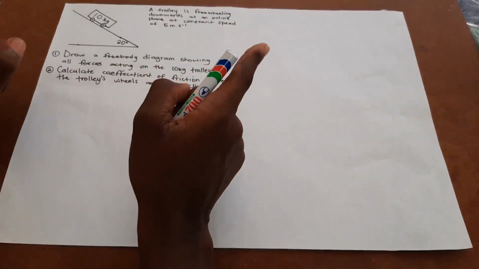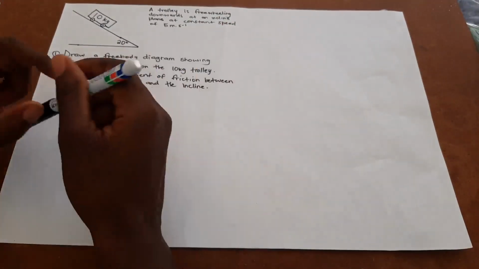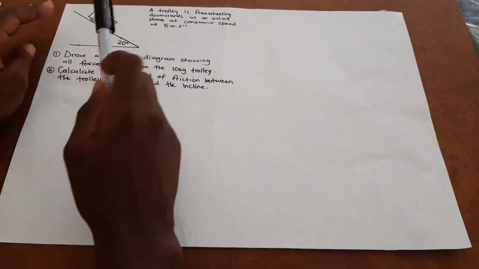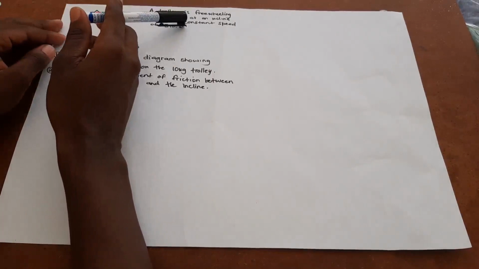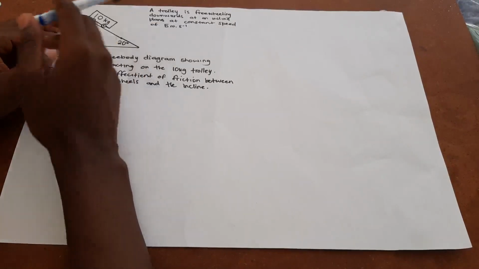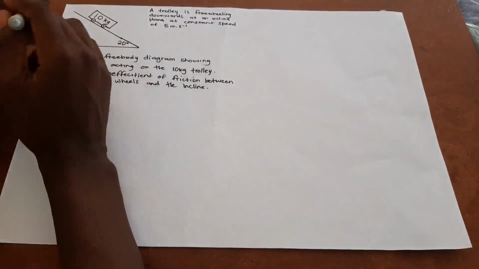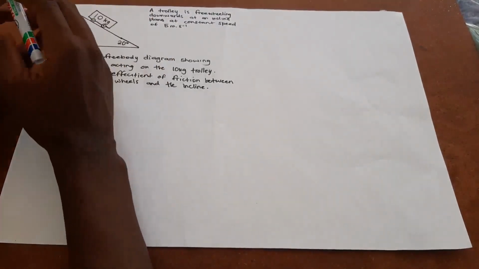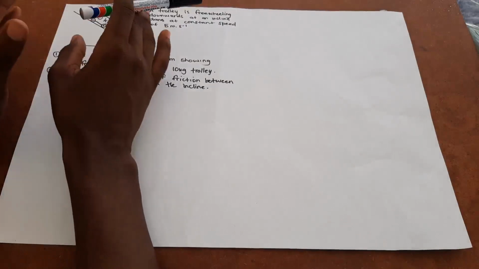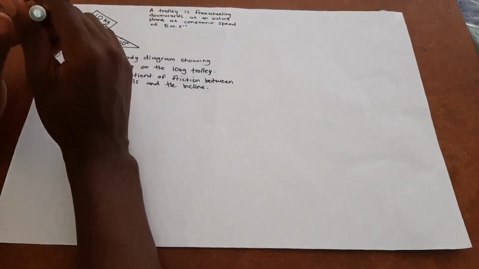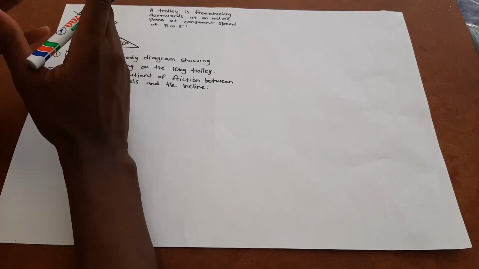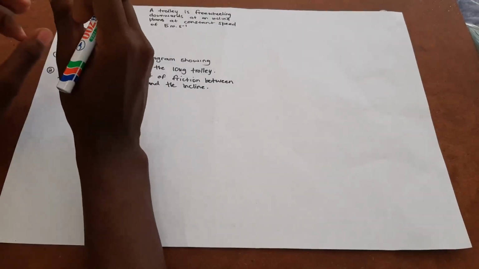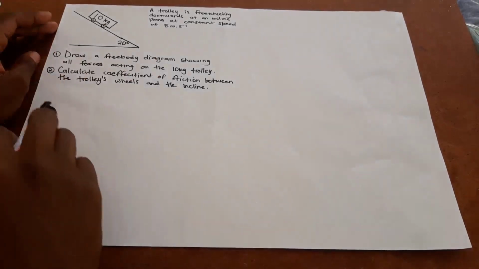Remember what I told you before: if ever you see something that says constant speed, whatever the speed might be, the acceleration is 0. Done.